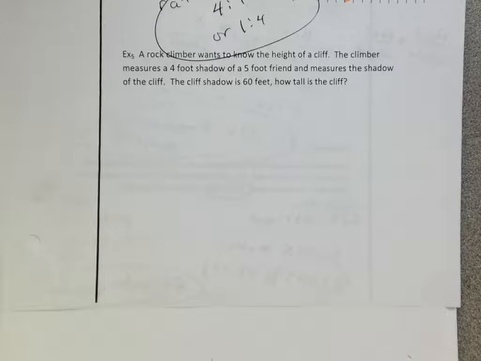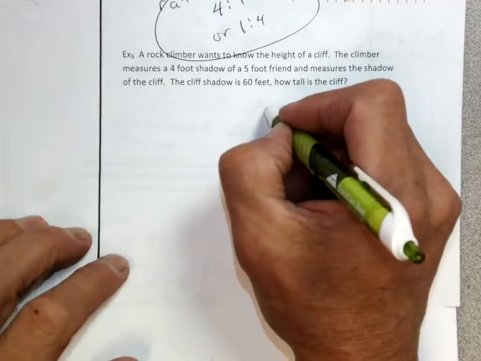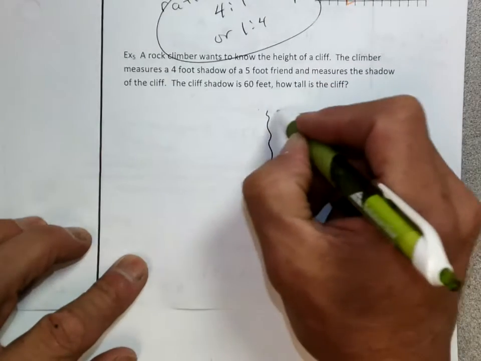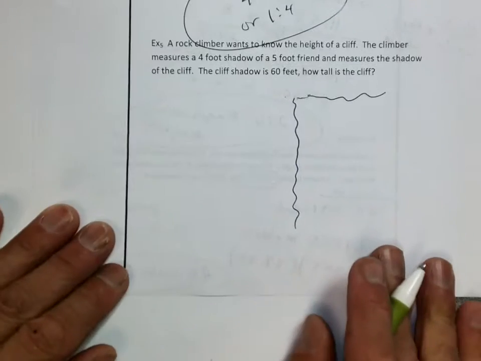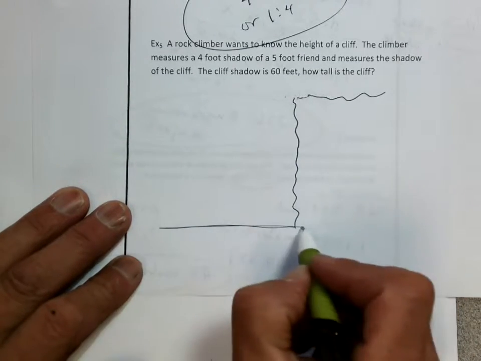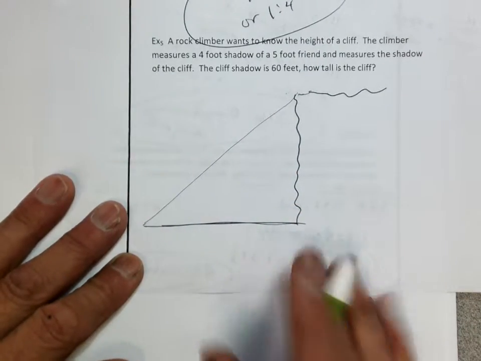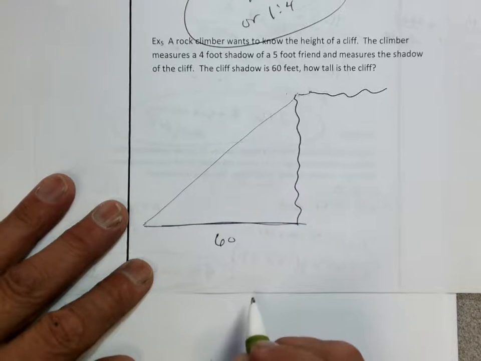A rock climber wants to know the height of a cliff. The climber measures a 4-foot shadow of a 5-foot friend and measures the shadow of the cliff. Okay, the cliff shadow is 60 feet. How tall is the cliff? This is just like geometry. Remember doing this? It's easy. So let's put a rock. Here's a rock wall up there. We're going to try and get to the top of that. And then it's got a shadow. Here's the shadow. Cast the shadow, right? And this is a 60-foot shadow.